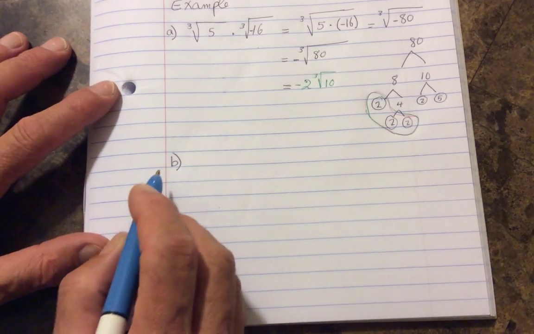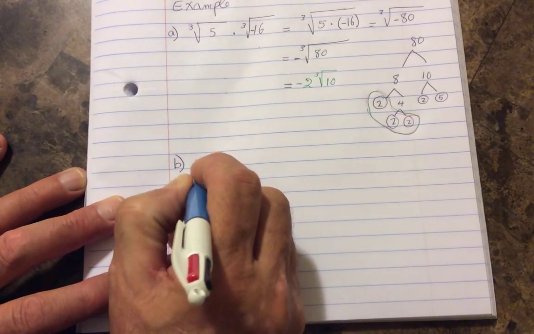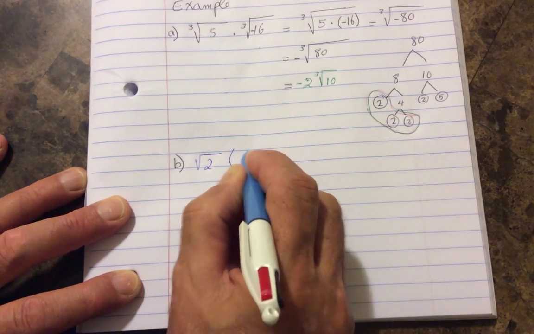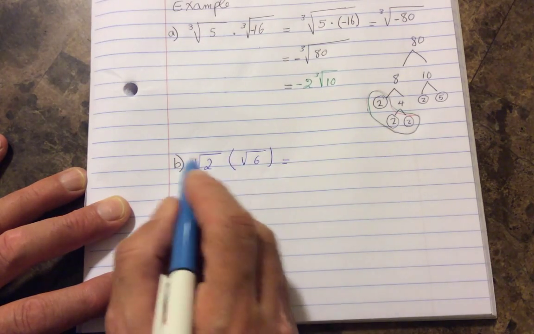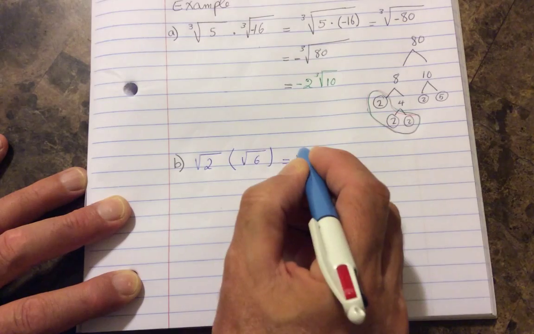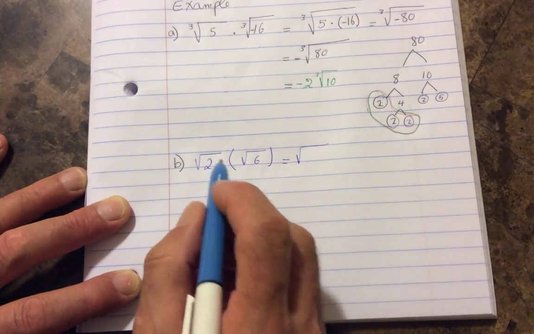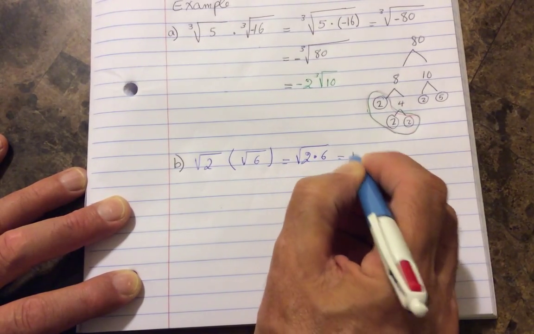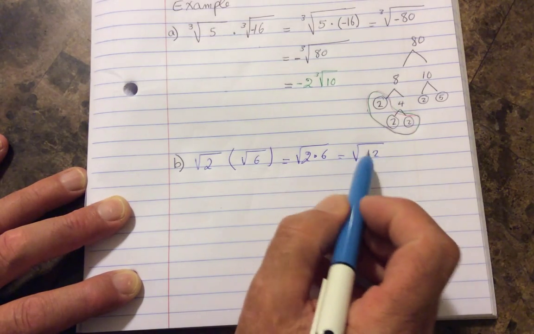Okay guys, here's another problem. We want to simplify the square root of 2 multiplied by the square root of 6. Both of them are square roots, so I can multiply the inside and keep the radical as it is, a square root. There is an invisible 2 in here, and then just multiply 2 times 6. So it's radical 12. Now we try to simplify the 12.